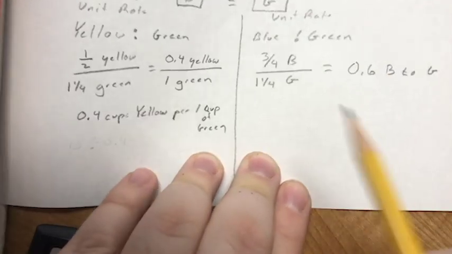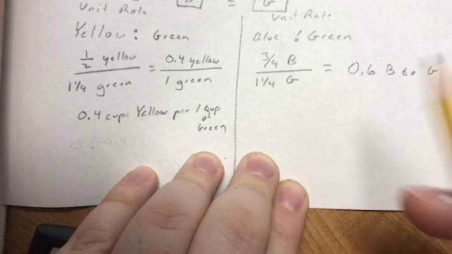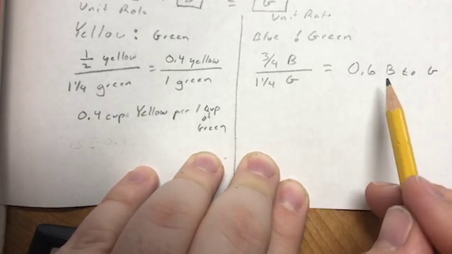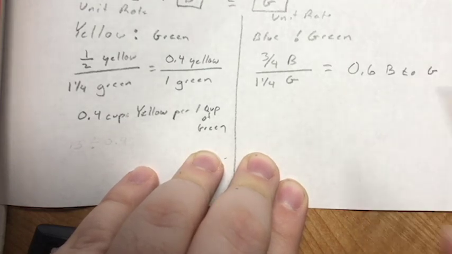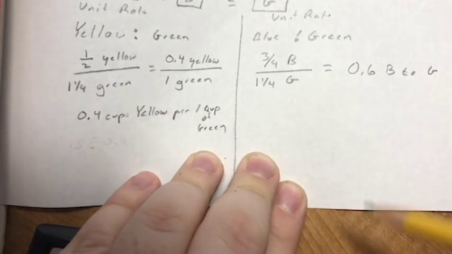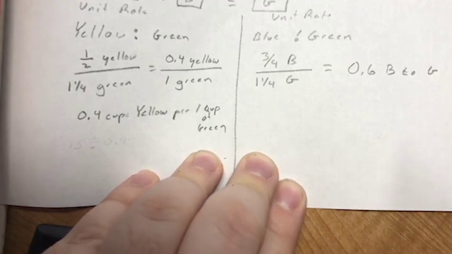You know 2 things. One, it takes 0.4 cups of yellow to make 1 cup of green, and it also takes 0.6 cups of blue to make 1 cup of green. How many cups of each color do you need to make 15 cups of green? And I'm leaving this to you as your challenge problem.